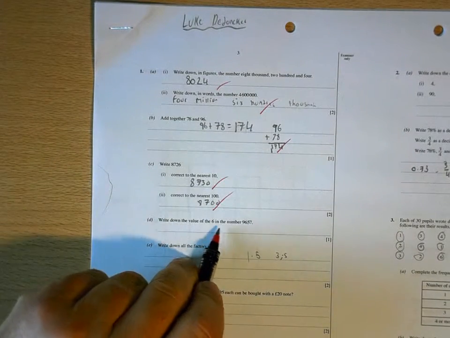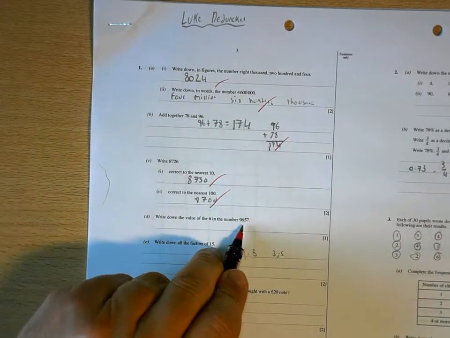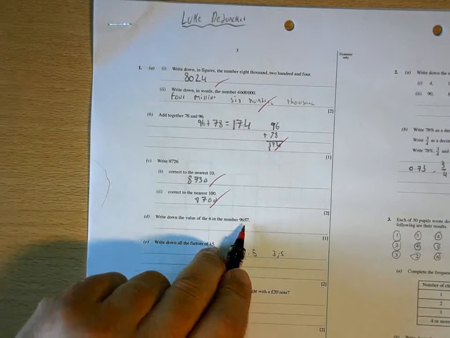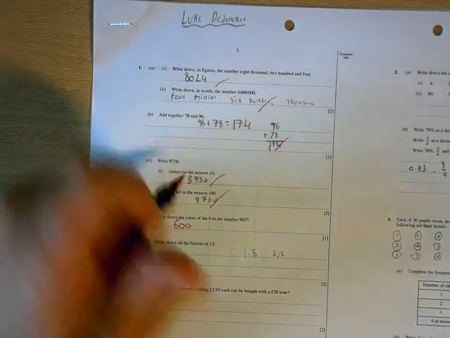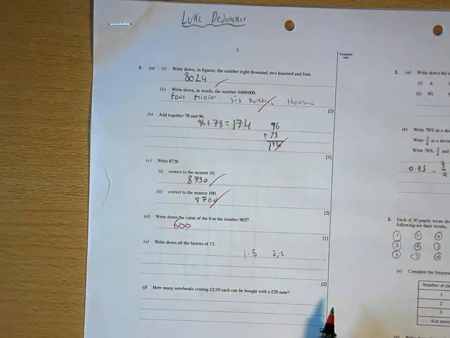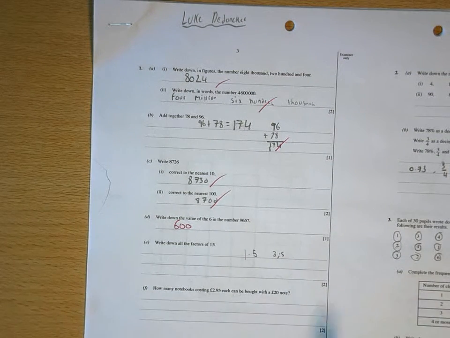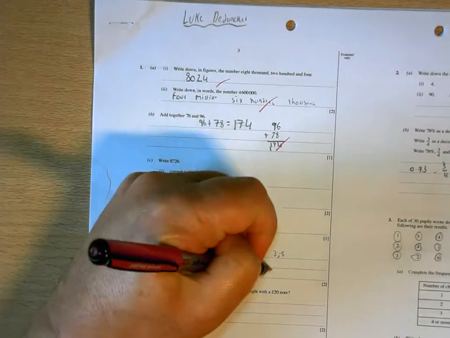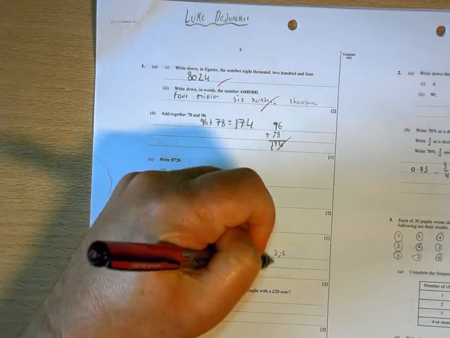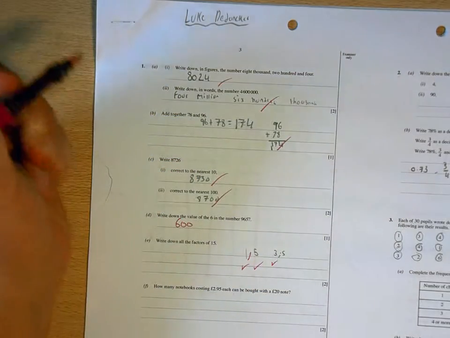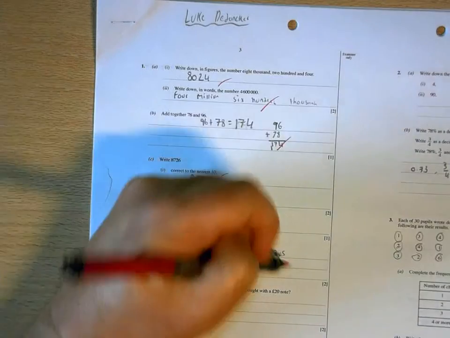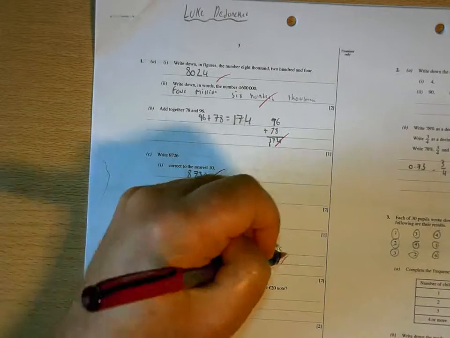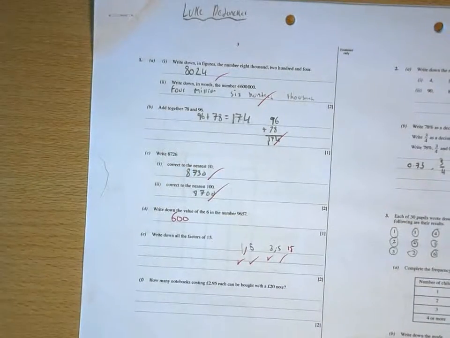The value of the 6 in that number is, you can see that the 6 is in the hundreds column, so its value is 600. If they were asking for the value of the 9, it would be 9,000. Asking the value of the 5, it would be 50. 1 and 5, 3, and I'll give you the benefit of the doubt that that's a 15 at the end, but you need to make sure that what you're writing down is clear.